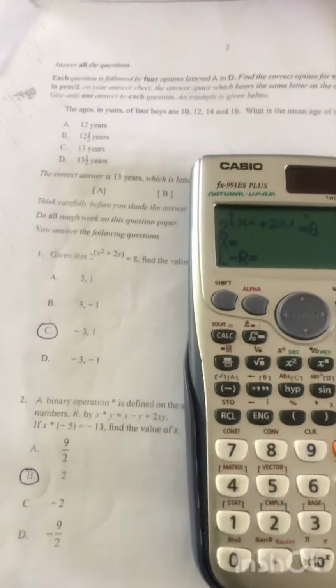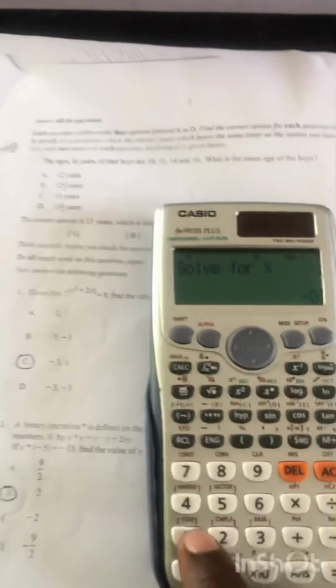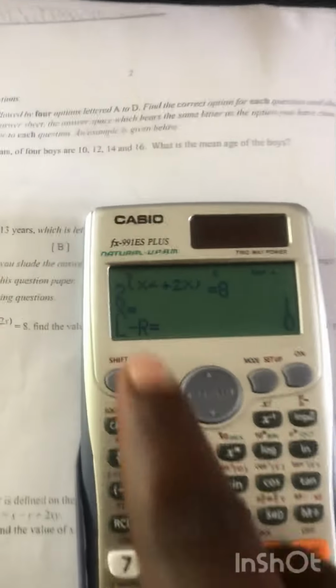So which is the answer? Is it -1 or 1? We start putting in those values in C. So we put in 1 in C. I press equal to, and see, that comes fast. X is equal to 1. And then definitely that means that is the answer, C. We move on to question 2.